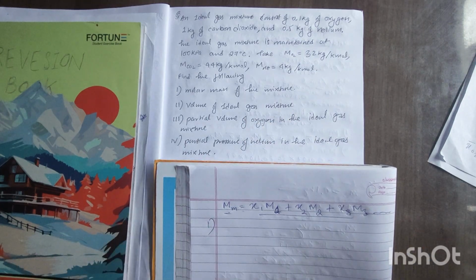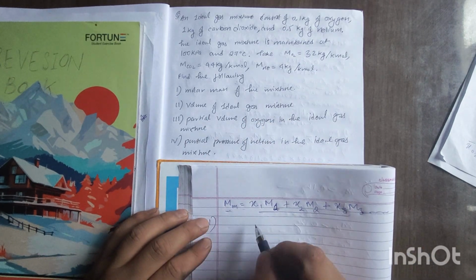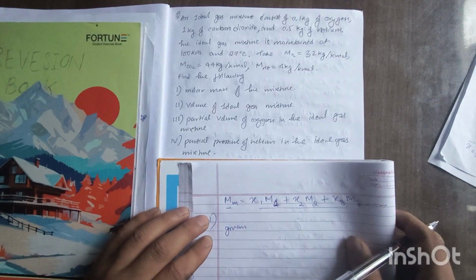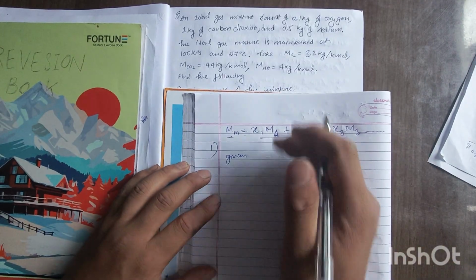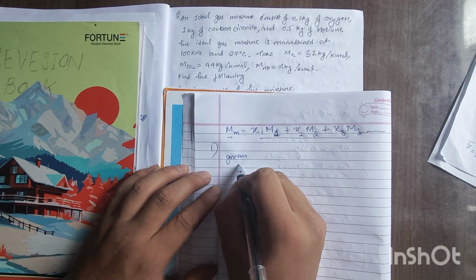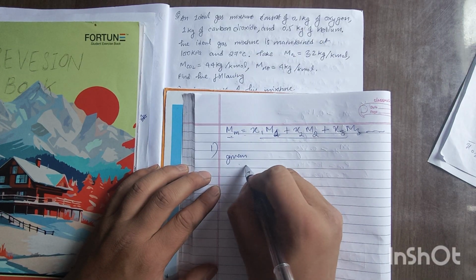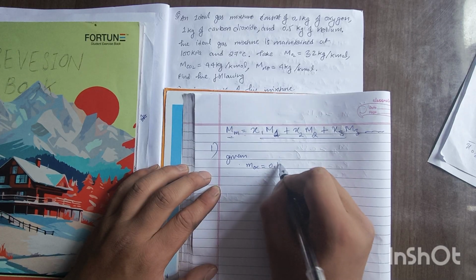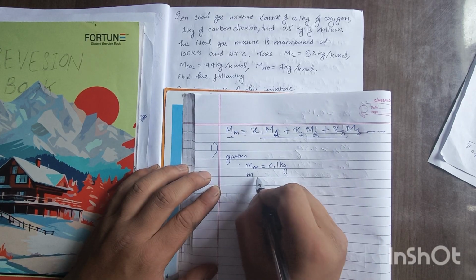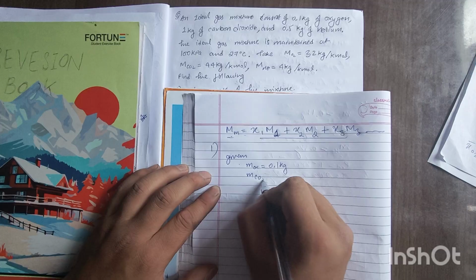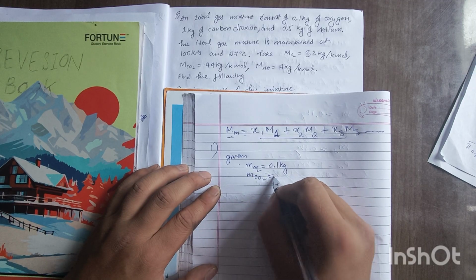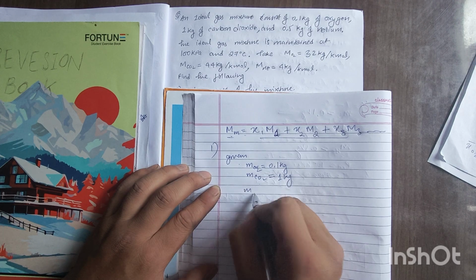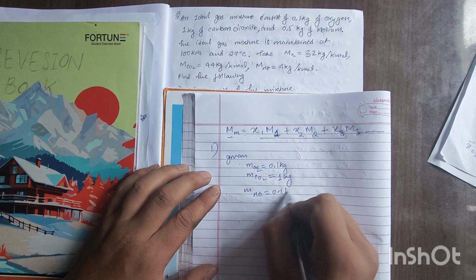So this is the formula. We need to write the given things. The given mass of oxygen is 0.1 kg, the given mass of carbon dioxide is 1 kg, and the given mass of helium is 0.5 kg.